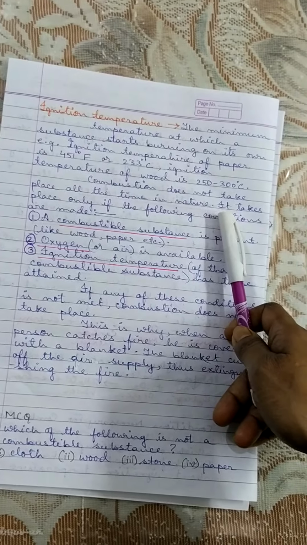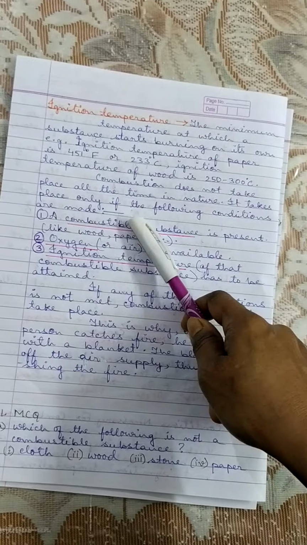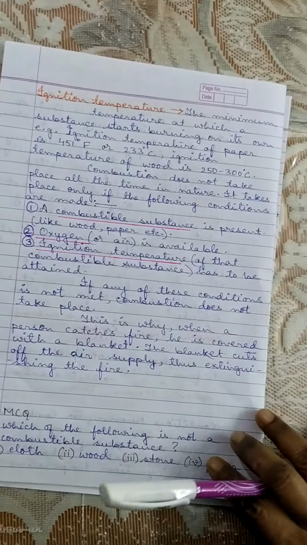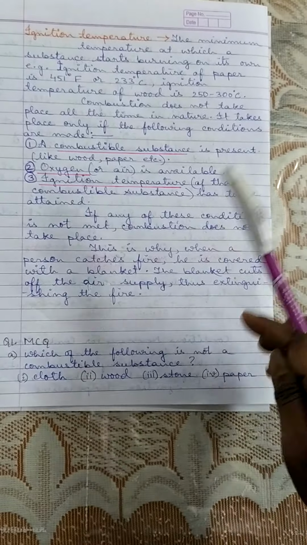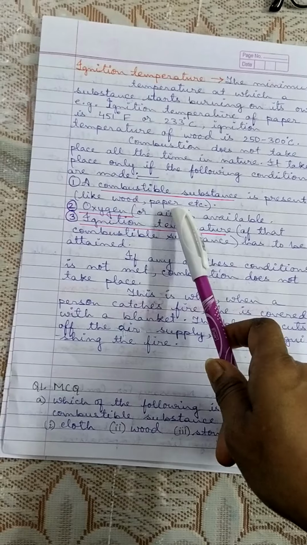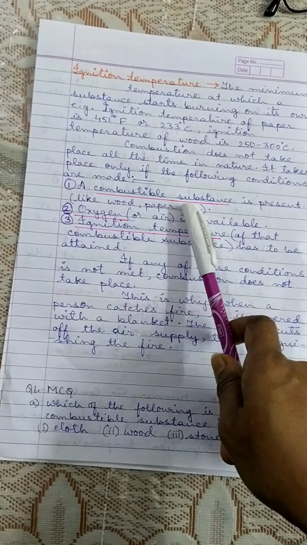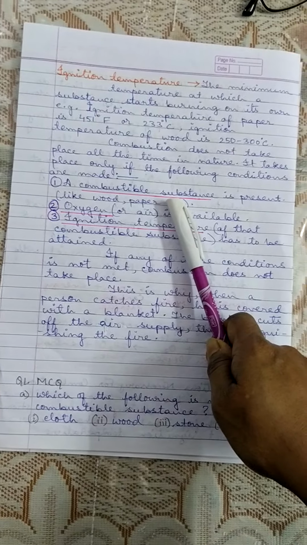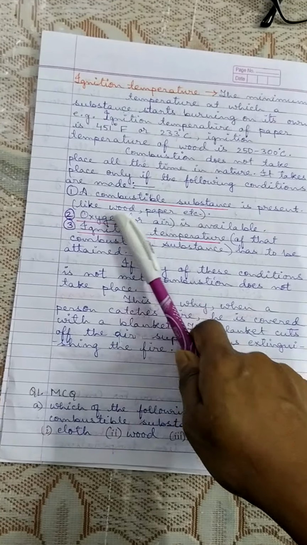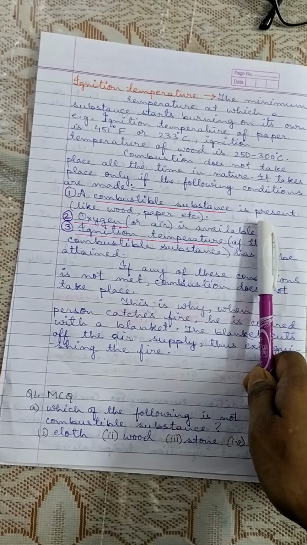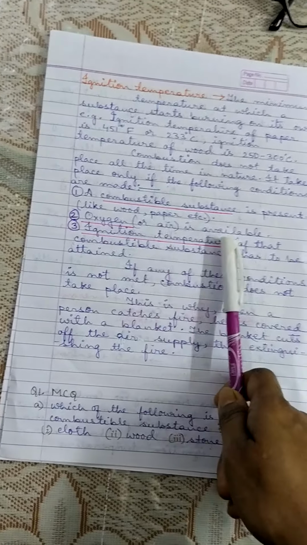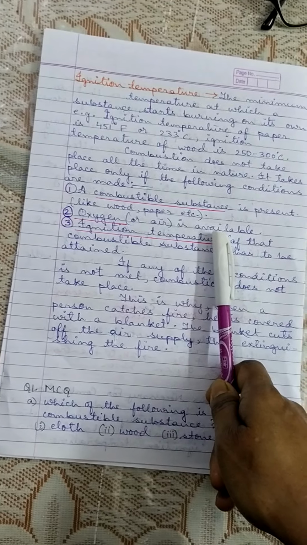It takes place only if the following conditions are met. Since combustion does not take place every time, some conditions are required. What are the conditions? A combustible substance, that is, a substance which can burn easily in atmospheric conditions, which we have just studied, has to be present, like wood, paper, etc. Oxygen of air is available, because we know burning needs oxygen.